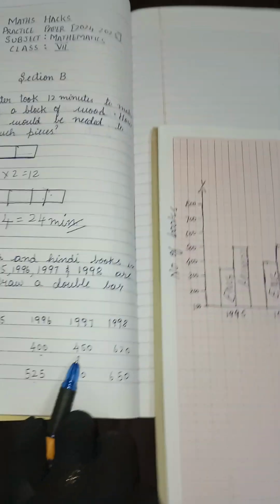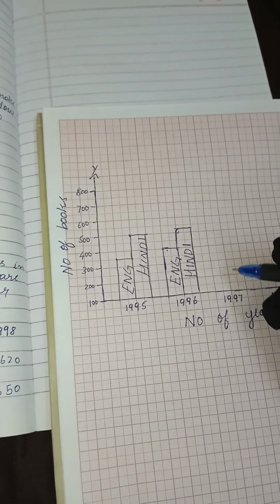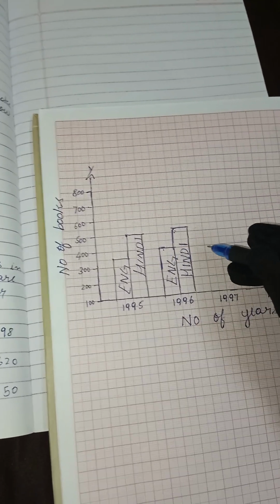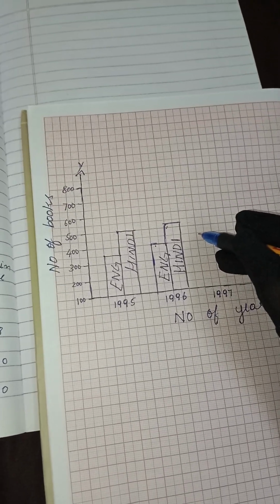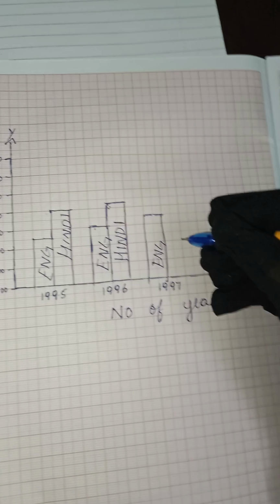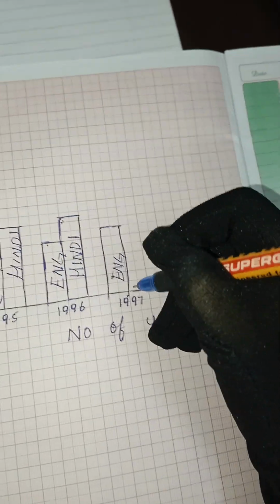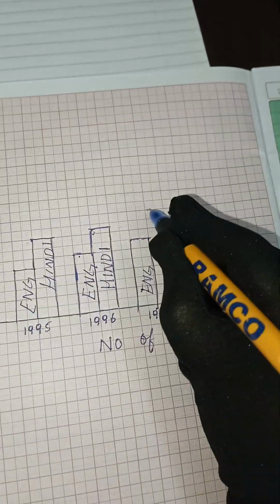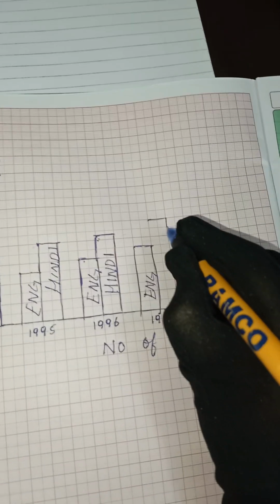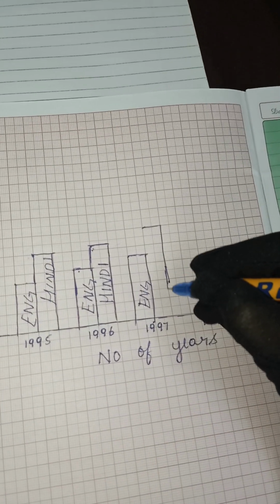Now in 1997, the English books sold 450 and Hindi 600. The same way we'll do here. In 1997, 450, right? Where is 450 here? 450, the half of 500. 400, so 450. We are done with 450. Now in Hindi they have sold 600 books. So let us come to 600 here. 600 over here. We'll draw a straight line.